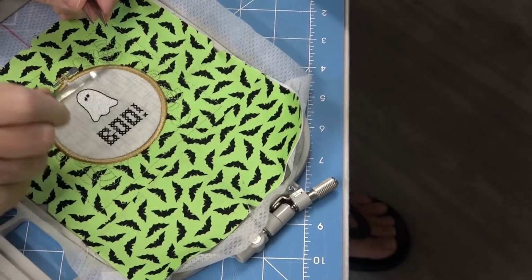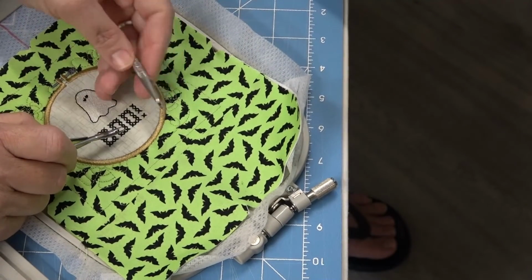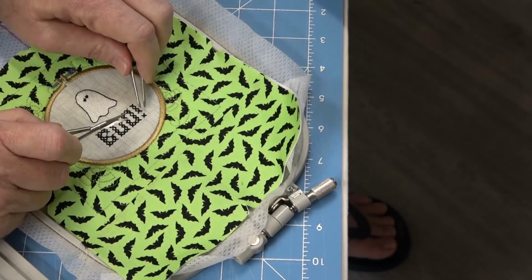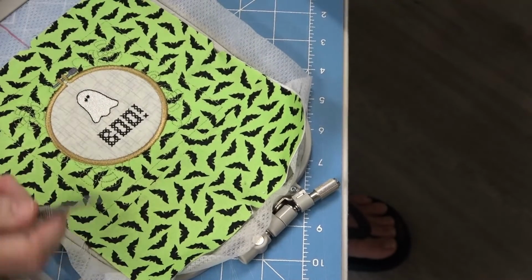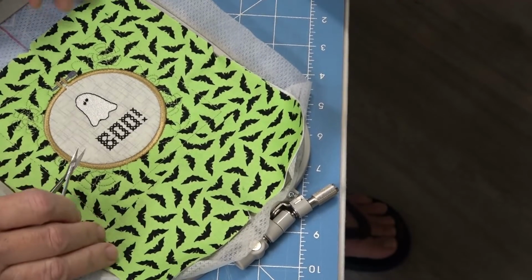So this stitch just jumped straight up. And these little tweezers are from Revlon for pulling your eyebrows out. I got them at the grocery store in the makeup section. And they are the best. Look how clean that little jump stitch got. It's absolutely perfect.